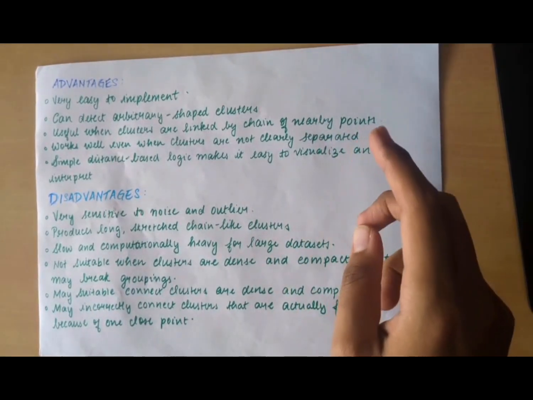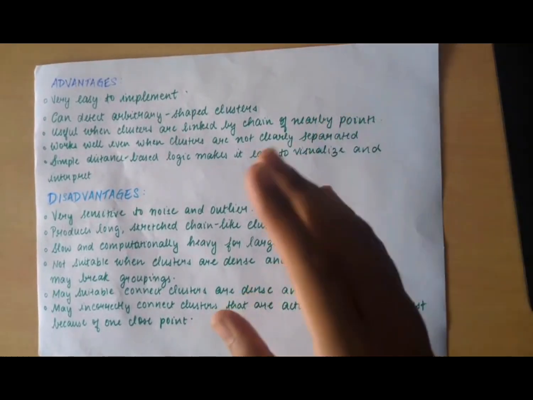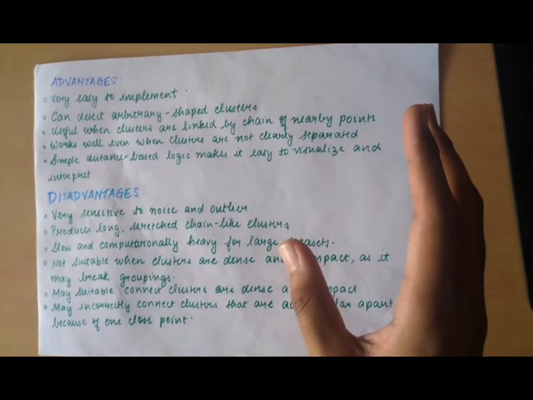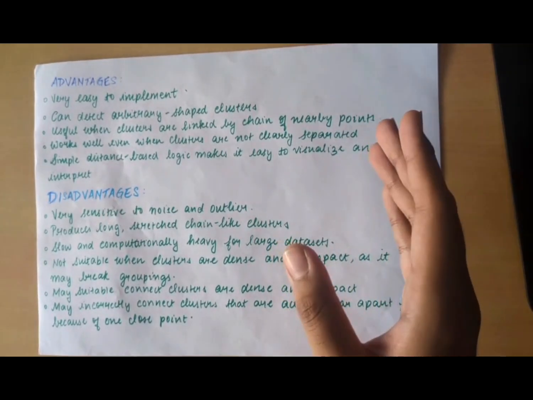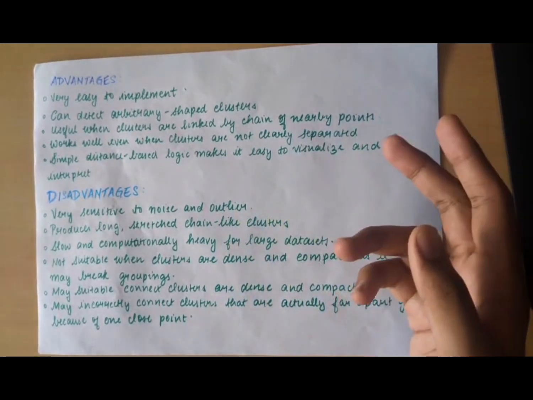Then it works even when clusters are not clearly separated. Like I mentioned before, when there is no exact linear boundary between them, single linkage clustering can easily cluster points based on its algorithm. Then simple distance based logic makes it easy to visualize and interpret.